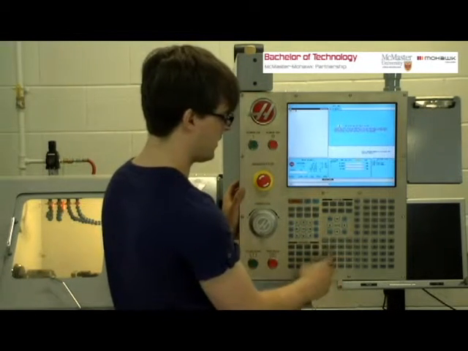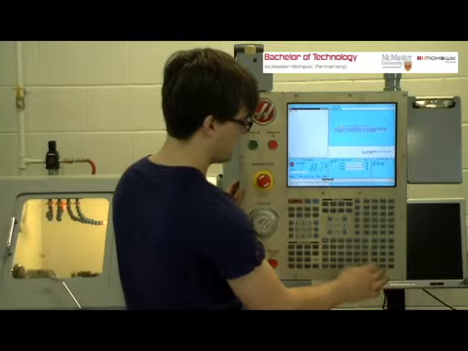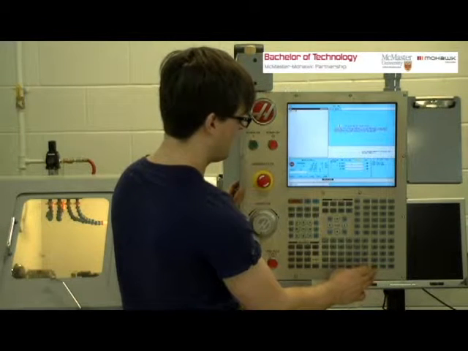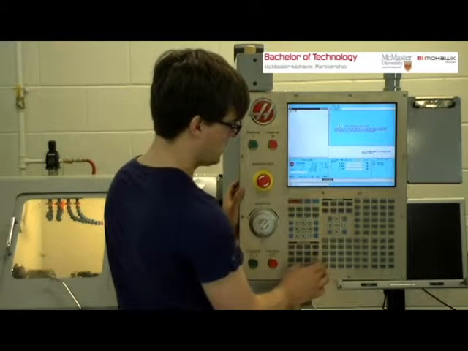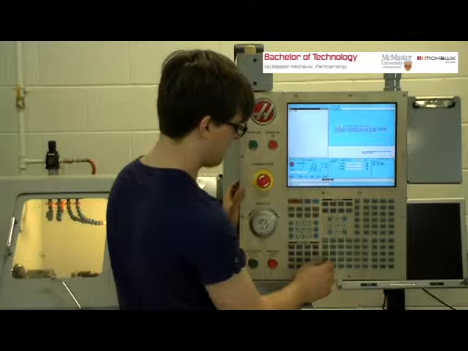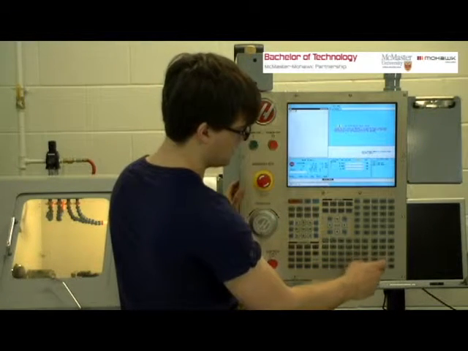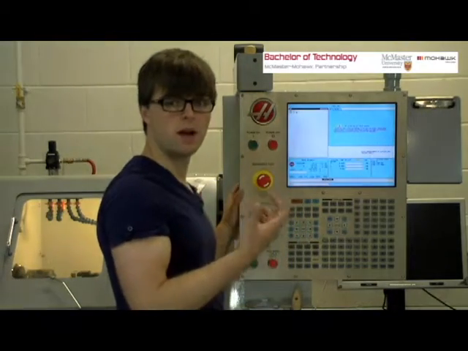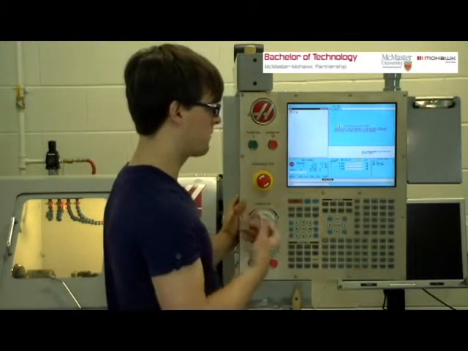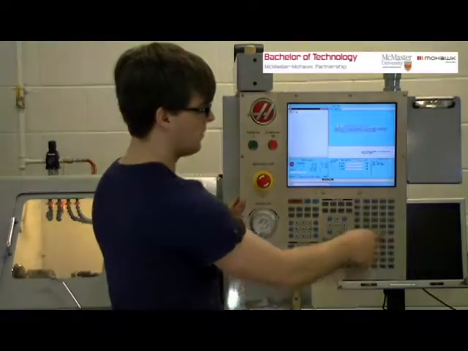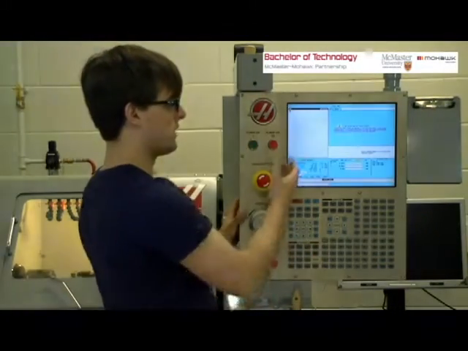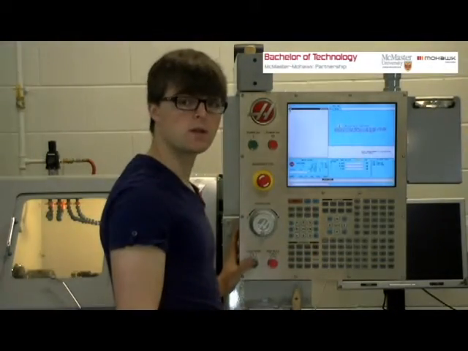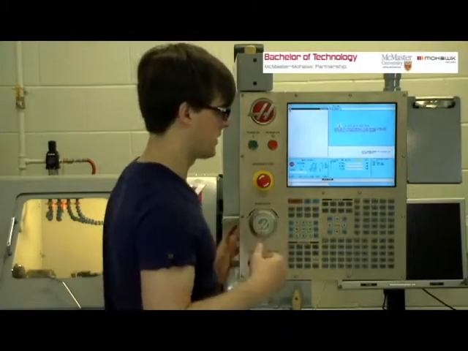Then, let's say I would like to do another operation. I'm going to do a rapid movement to, let's say, X2.0. And then that is going to be entered in the next line. So if you need to erase this and start over, you can do so by hitting erase program. Once you have entered your code, we hit cycle start, and it begins the running process.